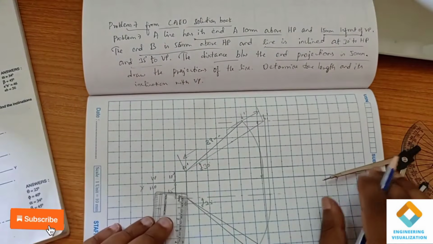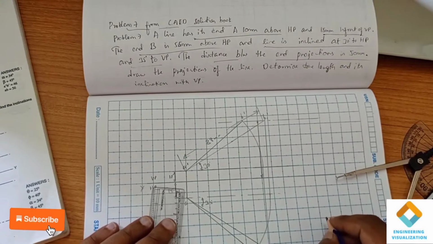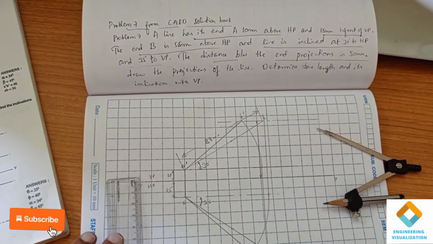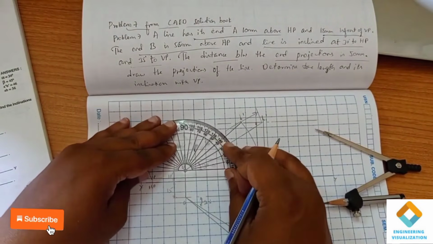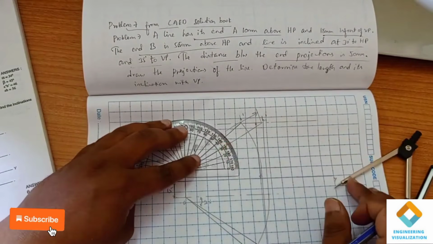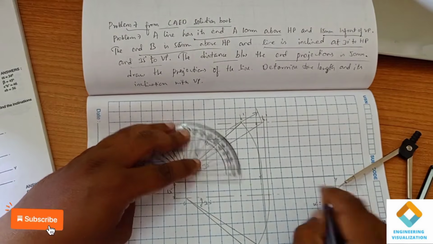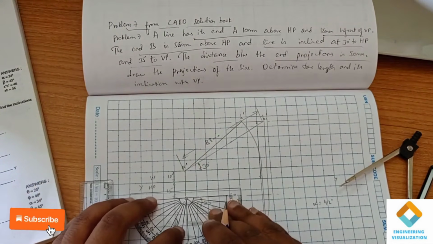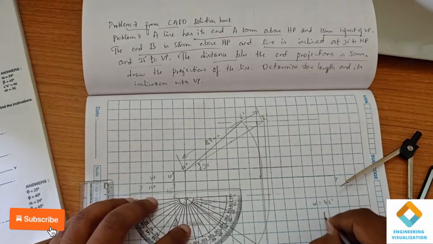So now we have to find out the angle here. Apparent angles we have to find out. Alpha, I'm getting around 32 degree, and here beta I'm getting around 44 degree.